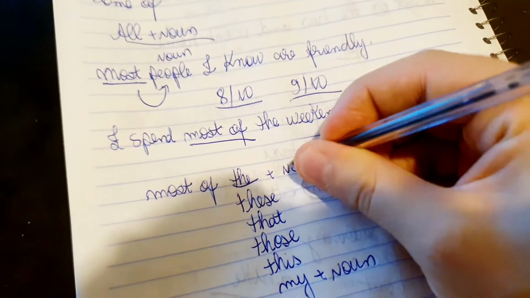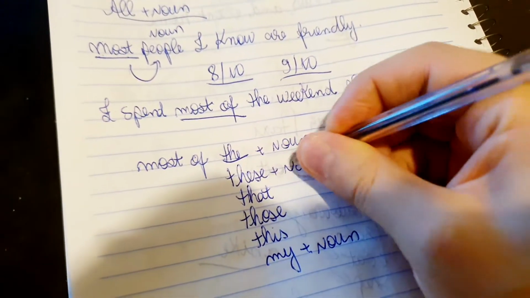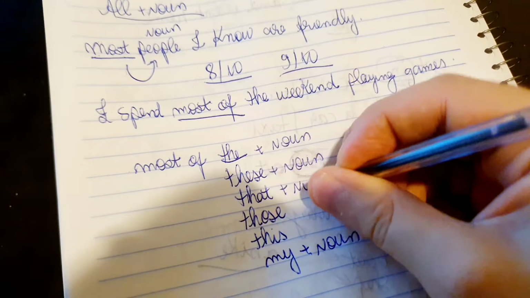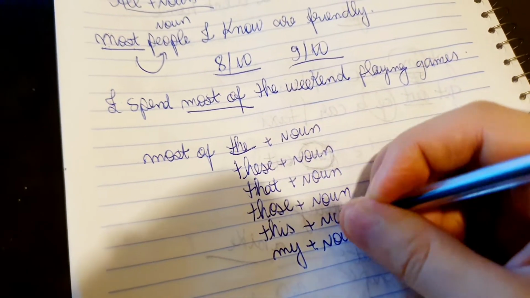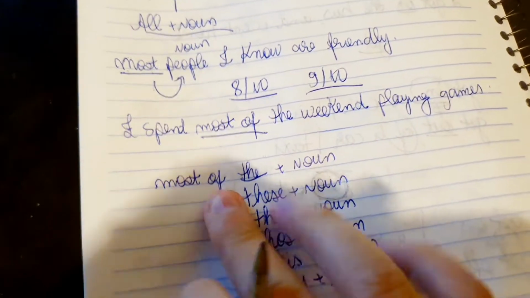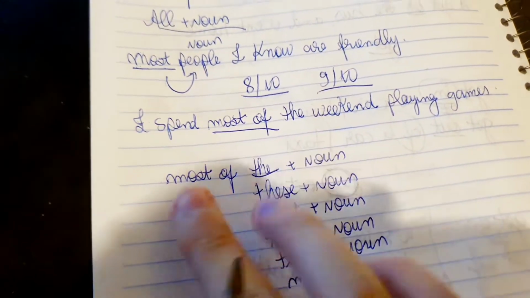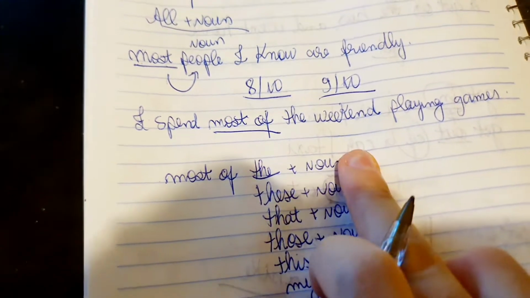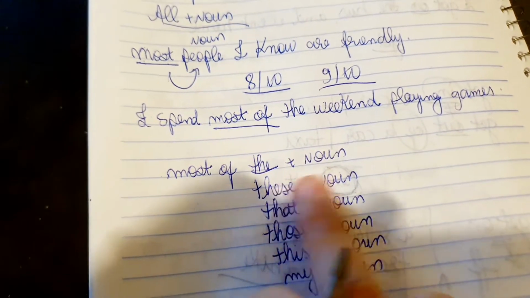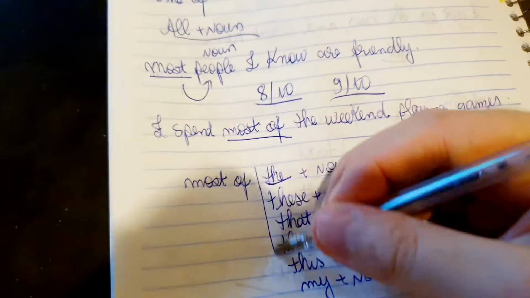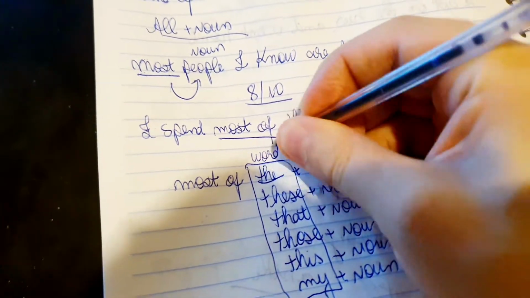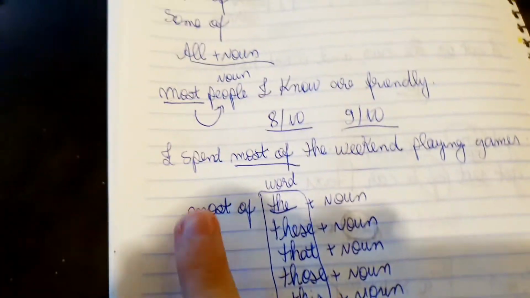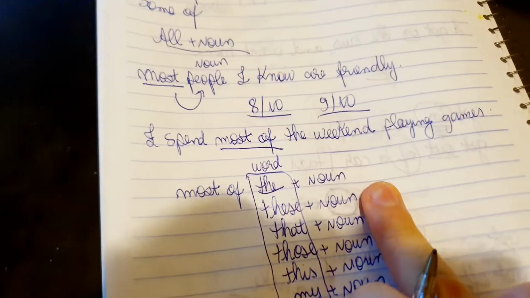So it's followed by a noun, of course, but it has something linking the noun together with something else. You don't say most of books. No, you say most of the books, most of these books. You see, there is always a word connecting the expression most of to the noun. Okay?